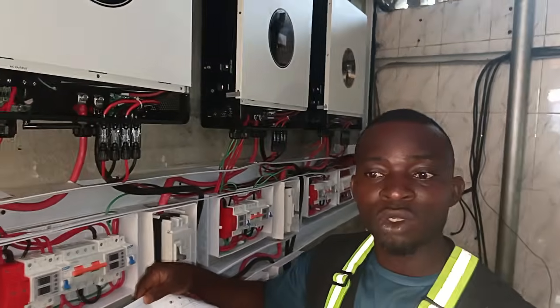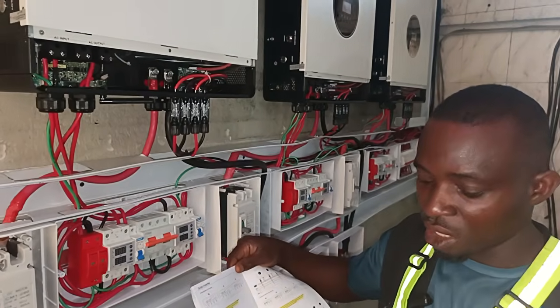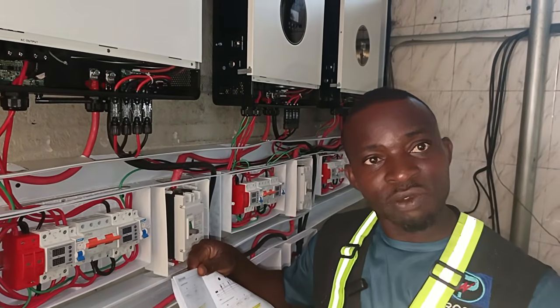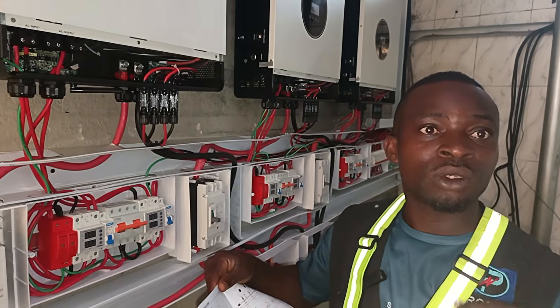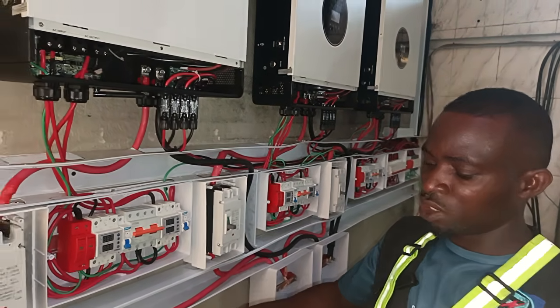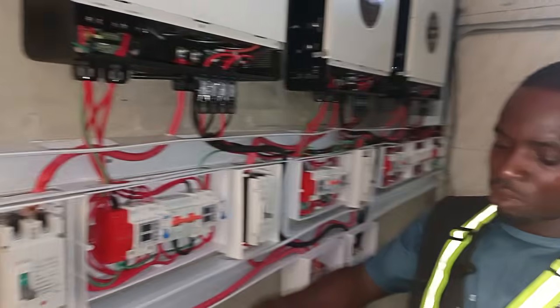So I'm going to be doing the connection now, so you see how to pair two inverters. After this, I will also make a video on how to connect three inverters. So let's go. Please, can someone assist me? Let's go.